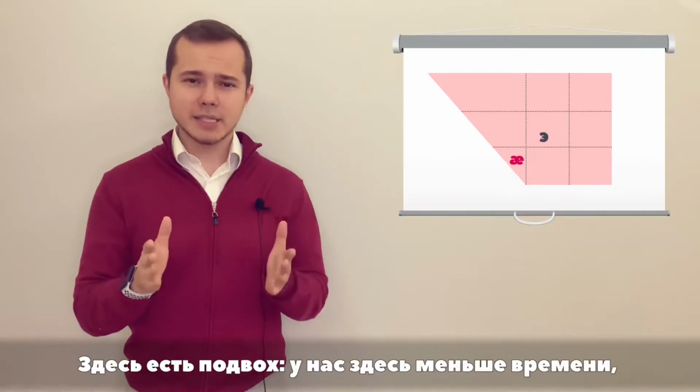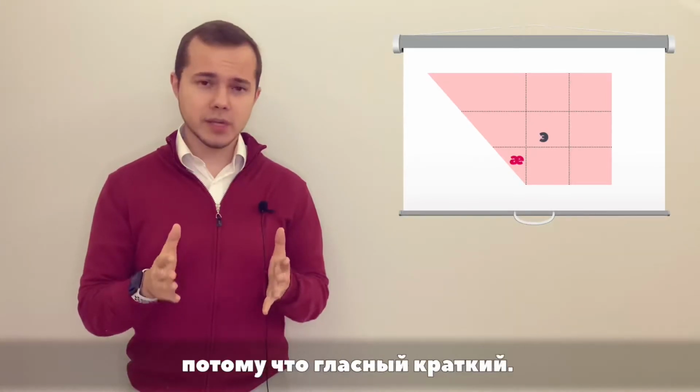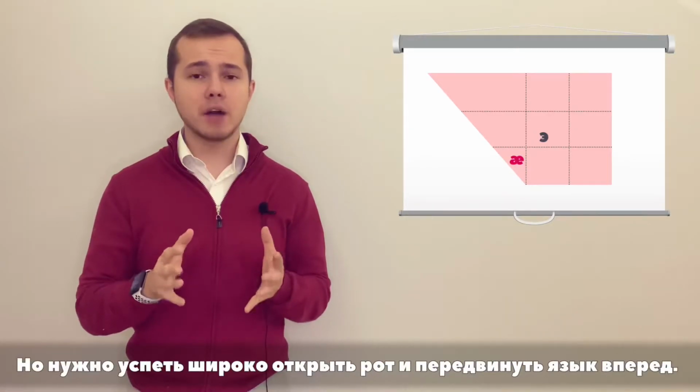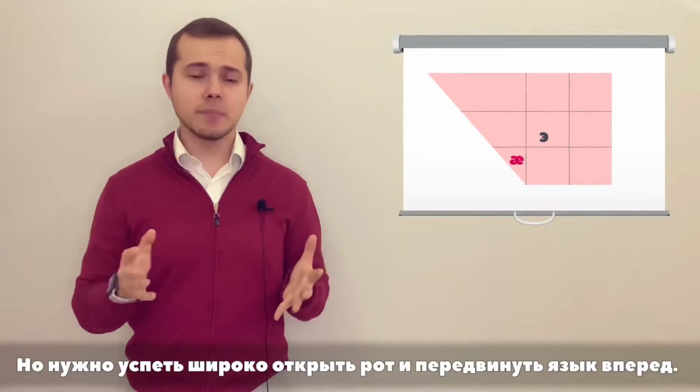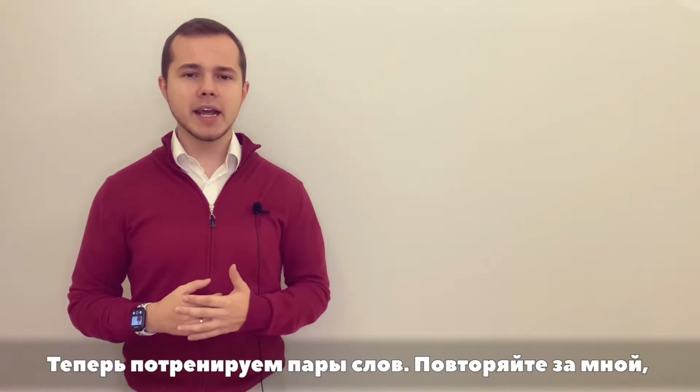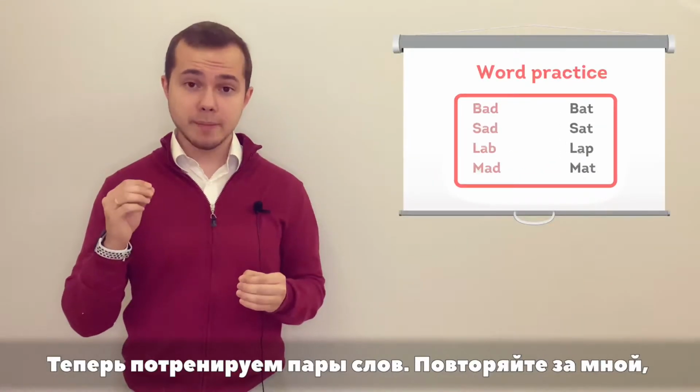You have less time to produce this vowel because it's short, but in this little time you still have to open your mouth really wide and put your tongue in the front. Let's read it. Repeat after me. Bat, sat, lap, mat. Okay, and now let's read these words in pairs.